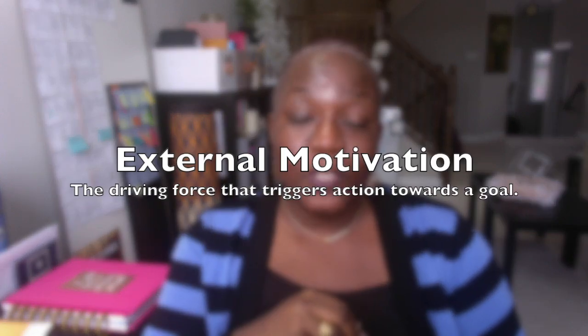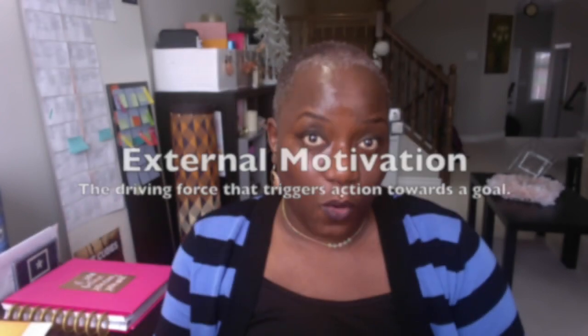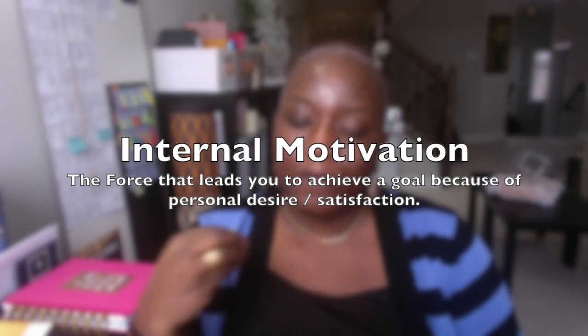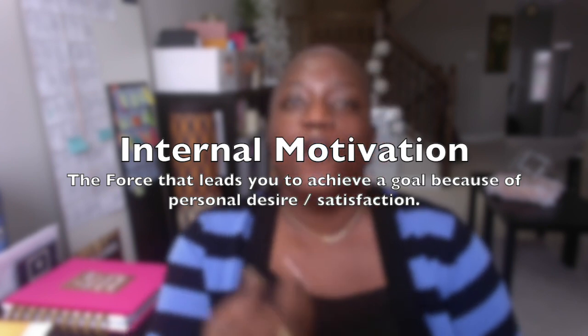It's just about them. Another article that I read decided to do away with extrinsic and intrinsic and just call it external and internal. Those are simpler words that we use in our everyday language. So external motivation is the driving force that triggers action toward a goal. And internal motivation is the force that leads you to achieve a goal because of personal desire or satisfaction. And if you think about those with respect to the different kinds of people who signed up for sports at this high school, it becomes easier to understand.